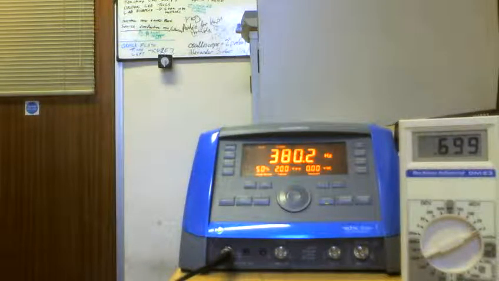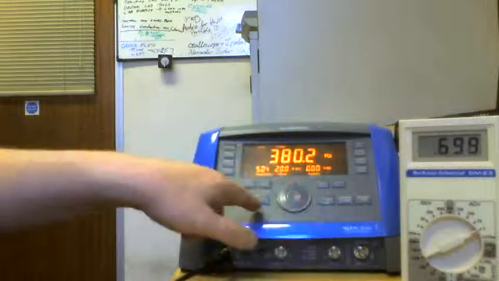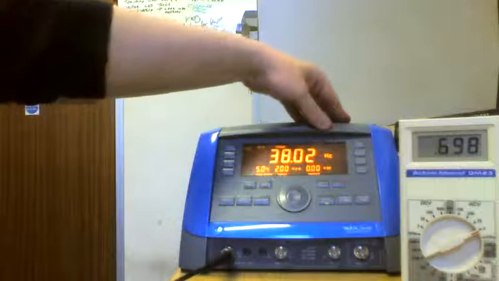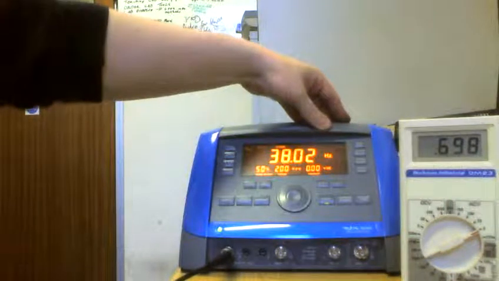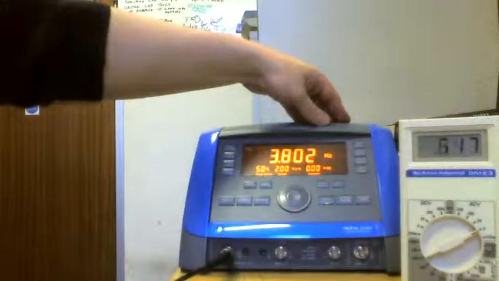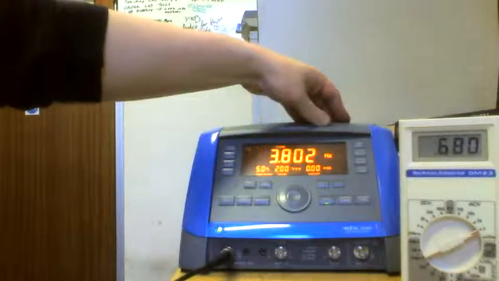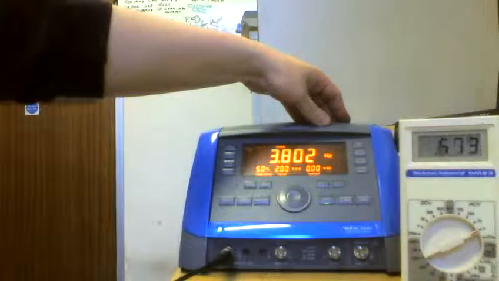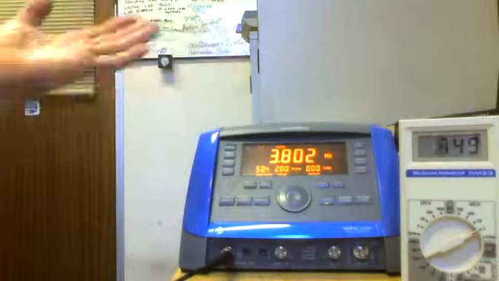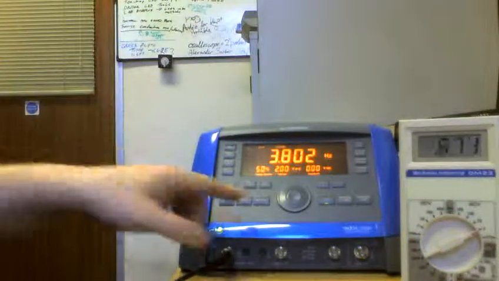Now, like I said, if we change the frequency, we drop this down to 38 hertz, still perfectly fine. Let's drop it down again to 3.8 hertz, and as you can see, our multimeter's starting to fluctuate. Haven't got a clue what it's reading. So there we go, we've got a problem.